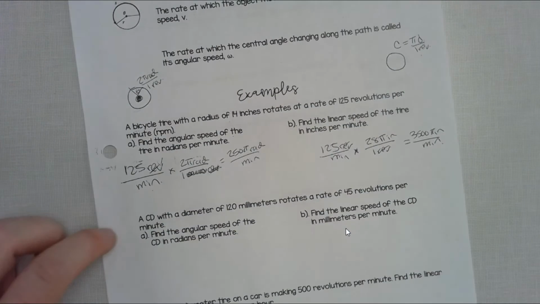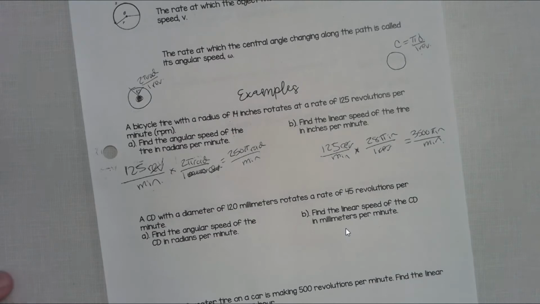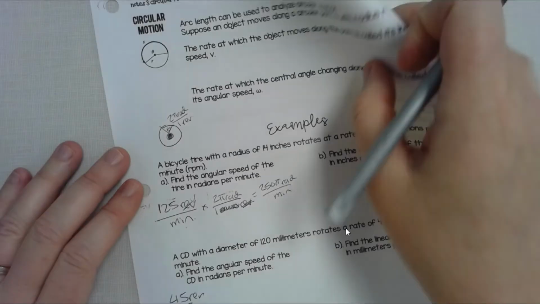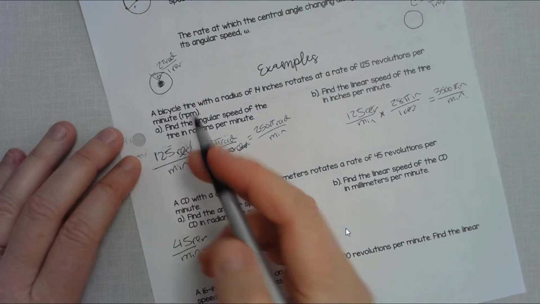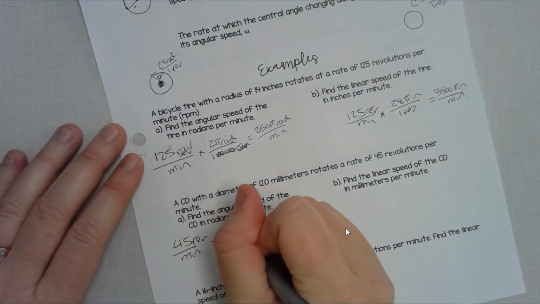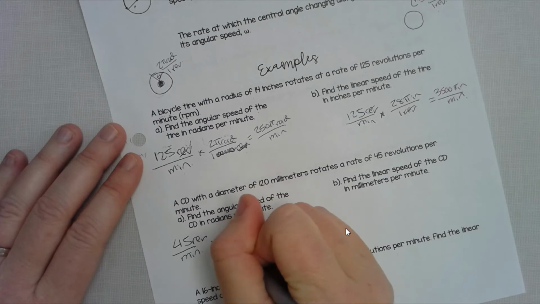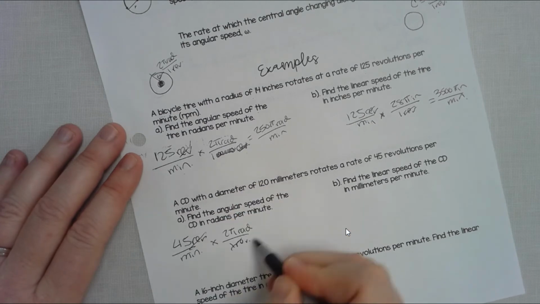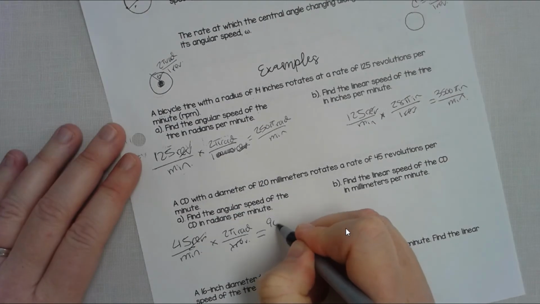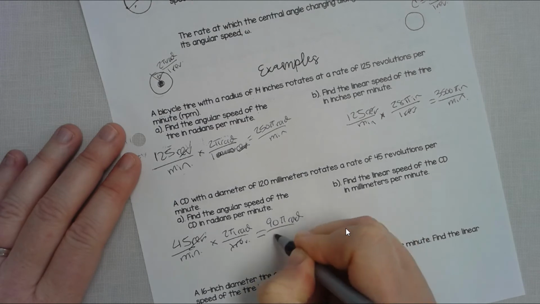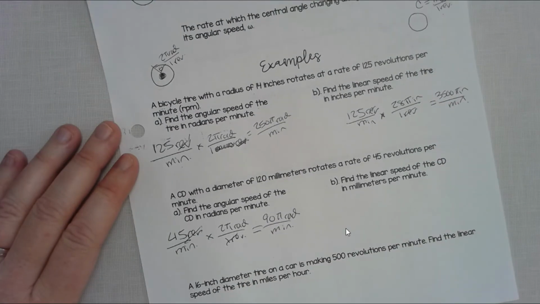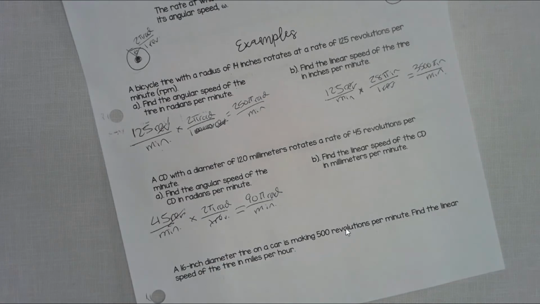So next one, a CD with a diameter of 120 millimeters rotates at a rate of 45 revolutions per minute. We want to find angular speed first. So angular speed again, 45 revolutions per minute. Remember, 1 time around a circle is 2 pi radians, so that's why we use that conversion, 2 pi radians per 1 revolution. The revolutions will cancel, and I'm going to end up with 90 pi radians per minute. So that's your angular speed.